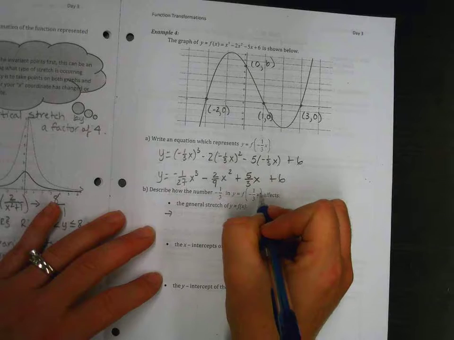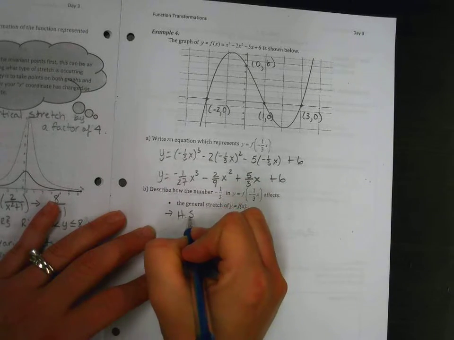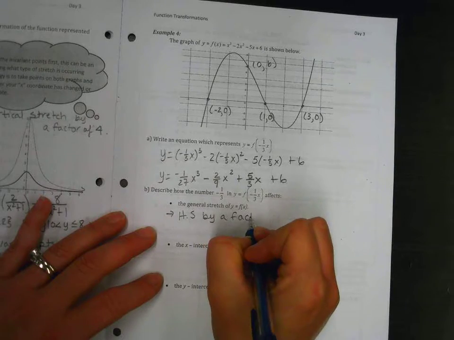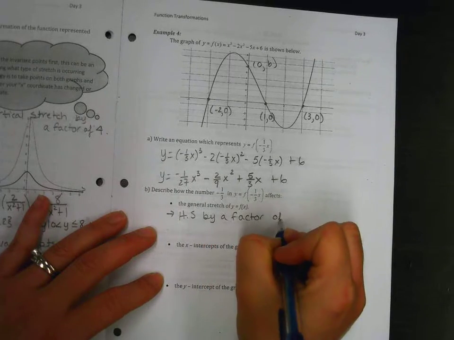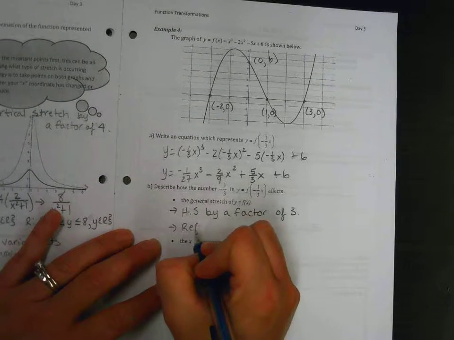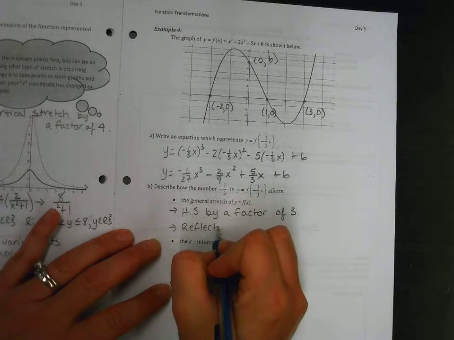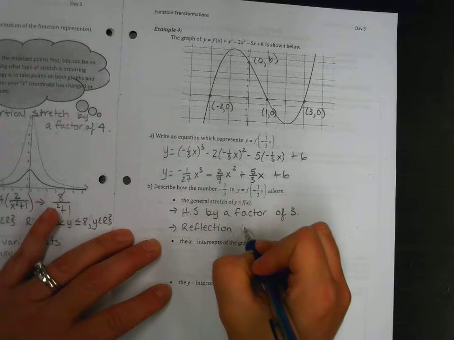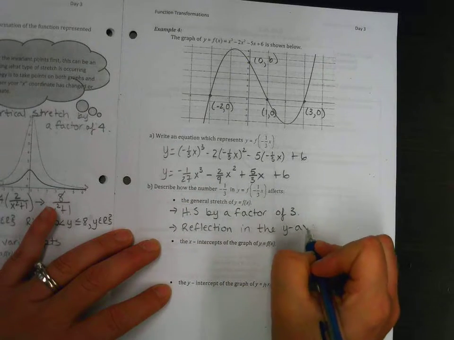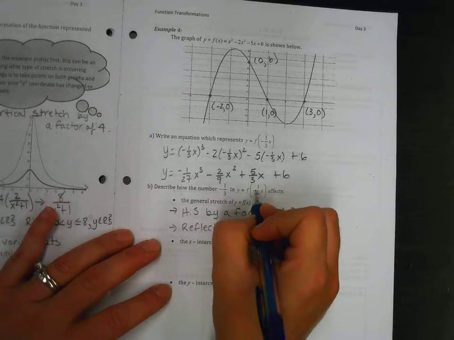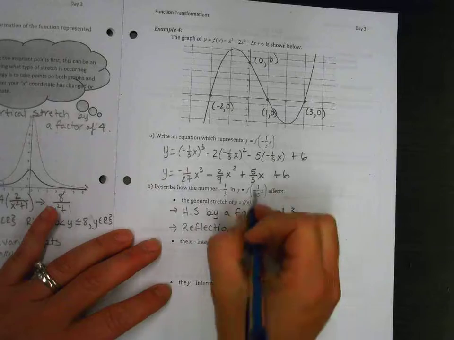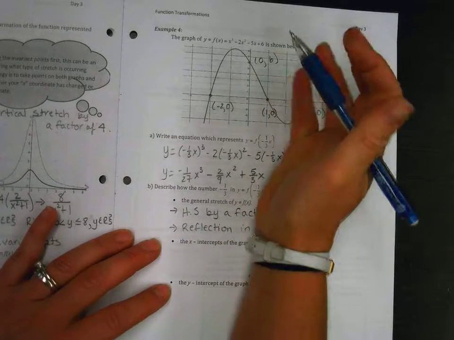Because this is being applied just to x, this tells me it's a horizontal stretch by a factor of 3. We want to reciprocate that value. Then there's a reflection in the y-axis. The negative is applied to the x, so it's like a horizontal movement, so we're reflecting in the y-axis.